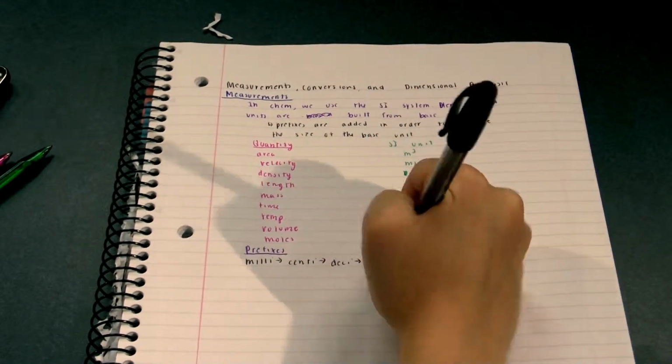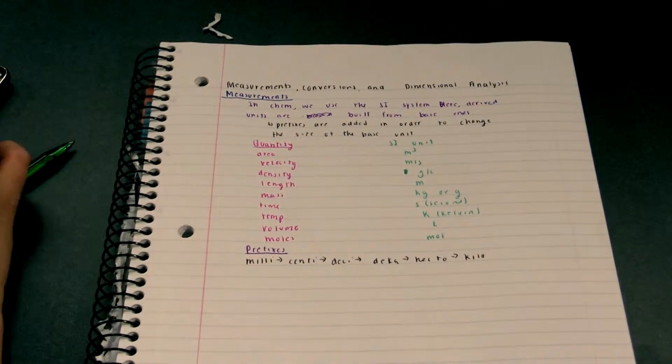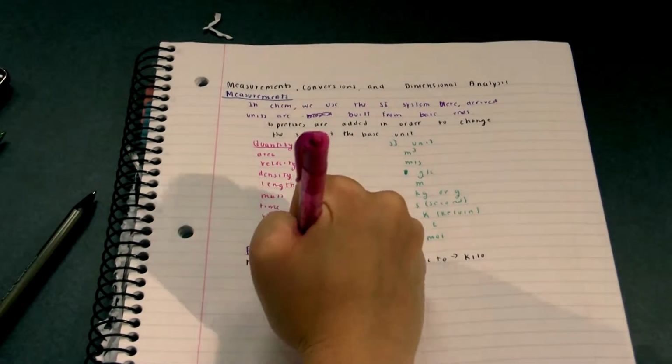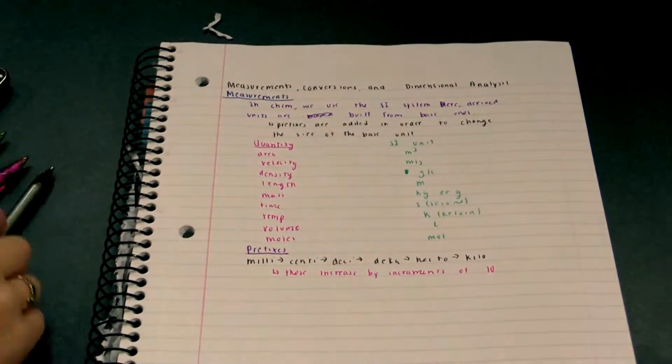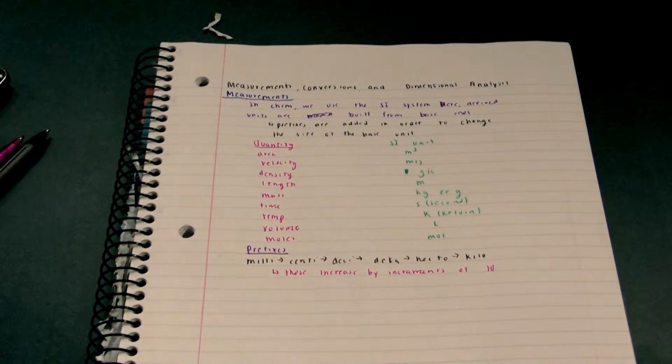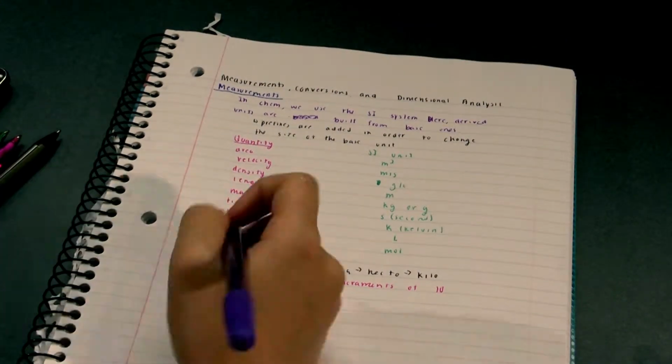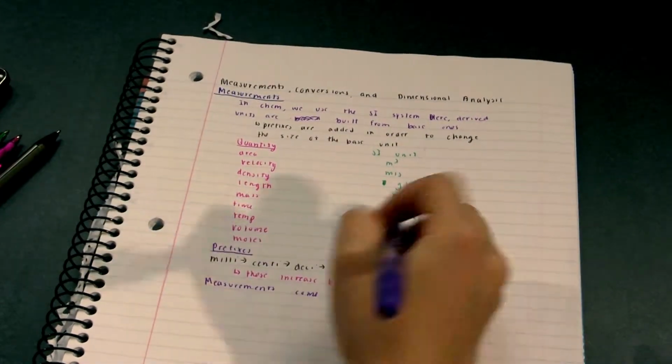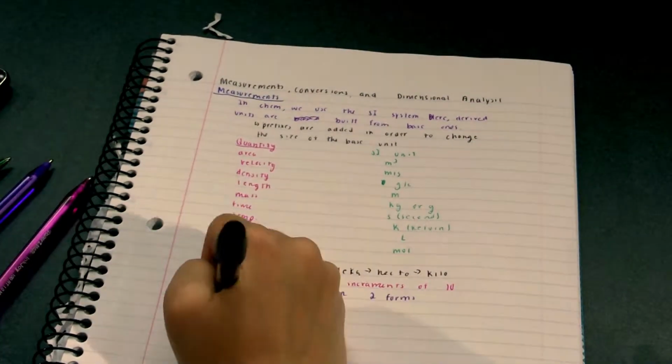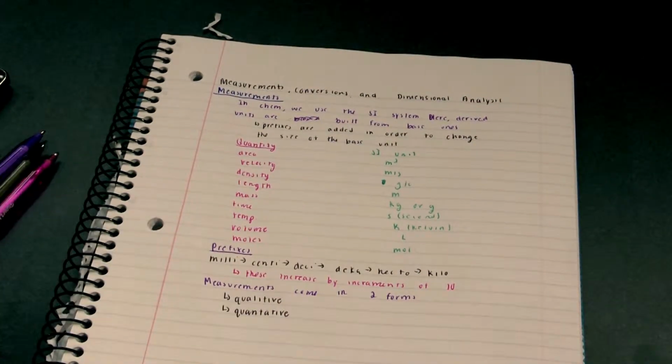With the exception of moles, seconds, and Kelvin, we can add prefixes in order to change the size of these units. For example, some of these prefixes are milli, centi, deci, deca, hecto, kilo. And these units increase by increments of 10 each time you move up, or decrease each time you move down a unit, or prefix.